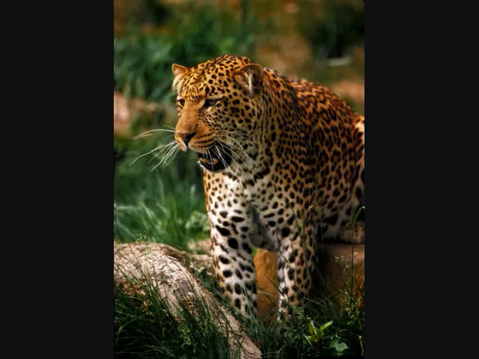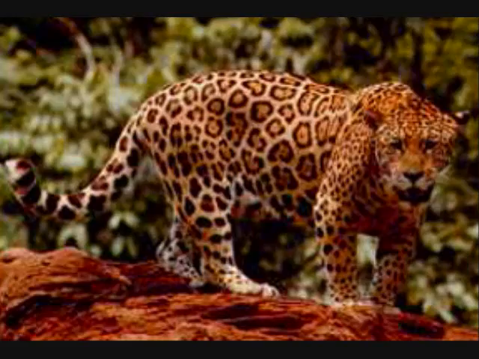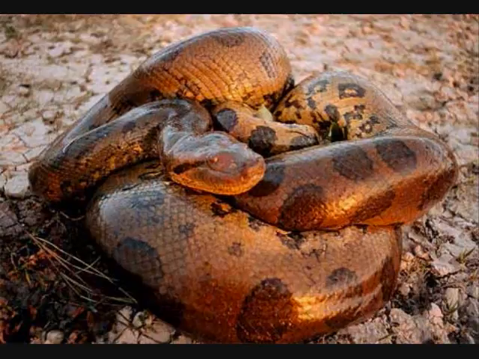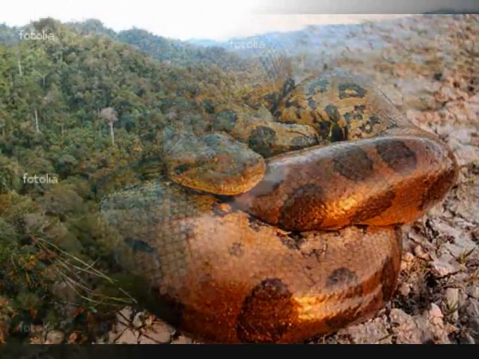Now for the animals. The jaguar is found in tropical rainforests of Central and South America. They prefer living in habitats that have water sources. They prey on capybaras, turtles, birds, and reptiles. Another species that lives in the tropical rainforest is the anaconda, also known as the water boa. The anaconda is found in swamps and marshes. They're not venomous and swallow their prey, such as rodents, birds, and fish.